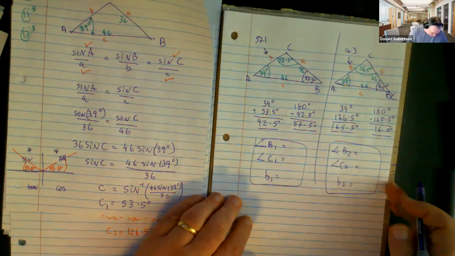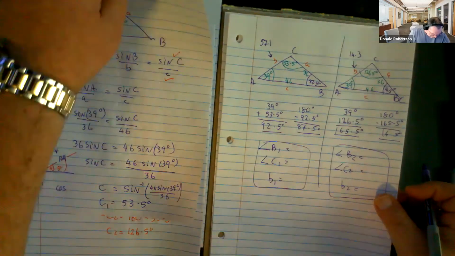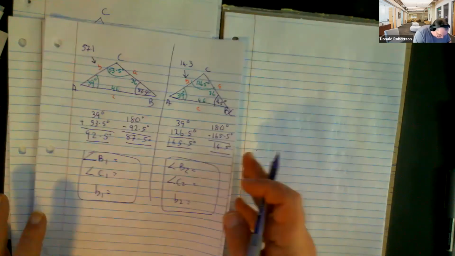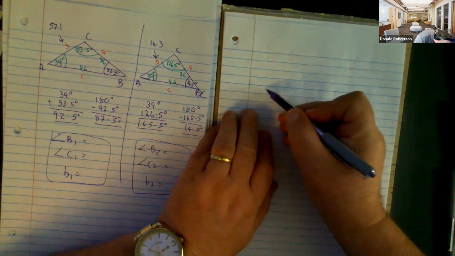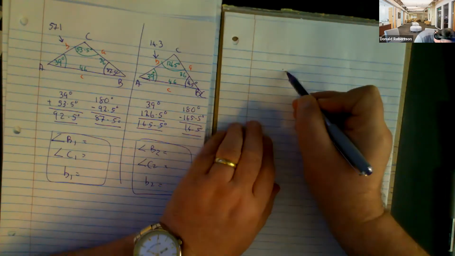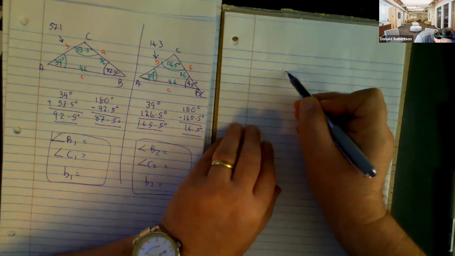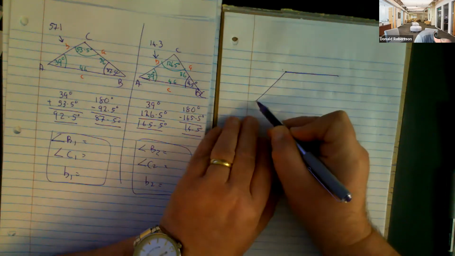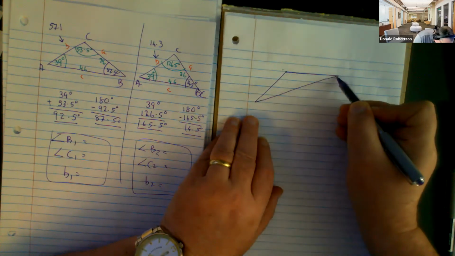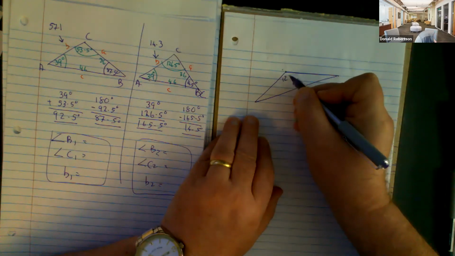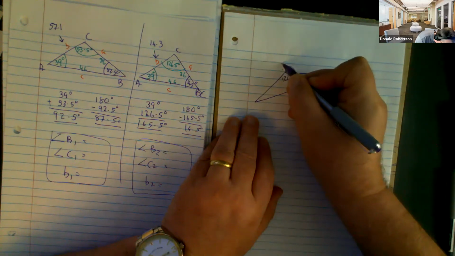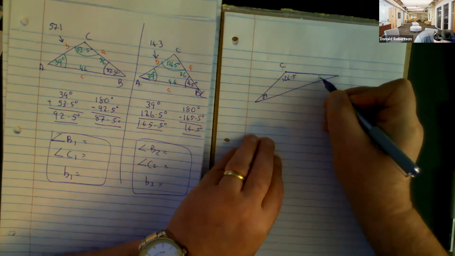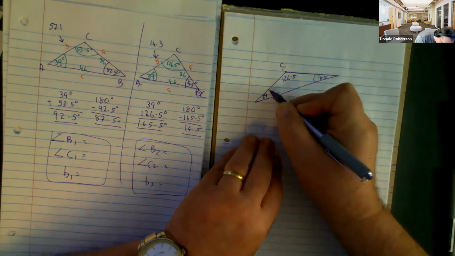I could try and draw what these two triangles might look like, because right now they look identical. If I try to draw this angle, the angle at the center would be quite big, about 126.5. This angle would be 39, and this one here would be 14.5.